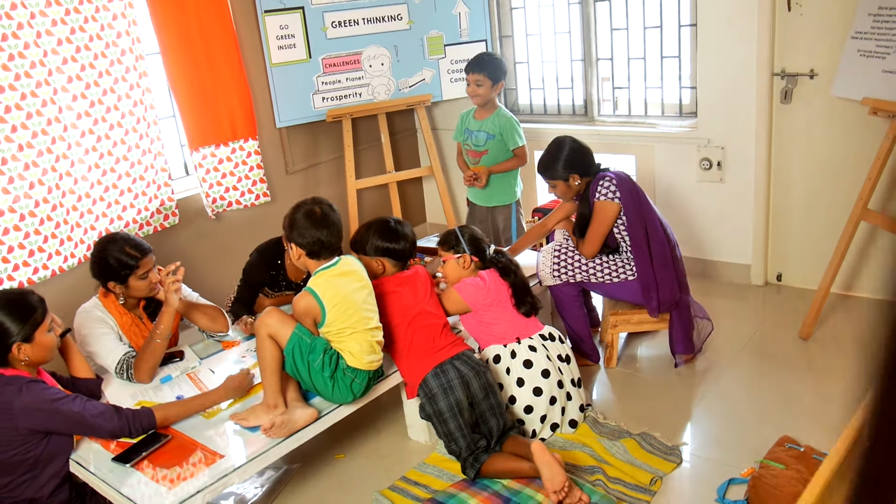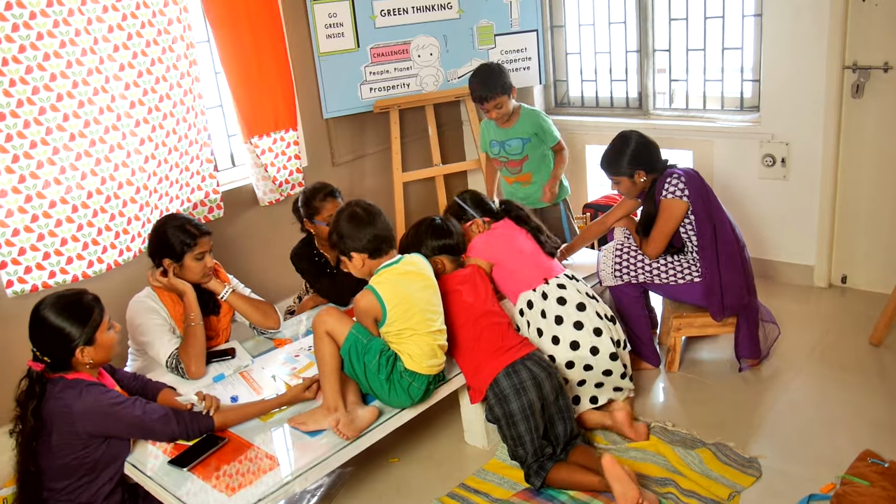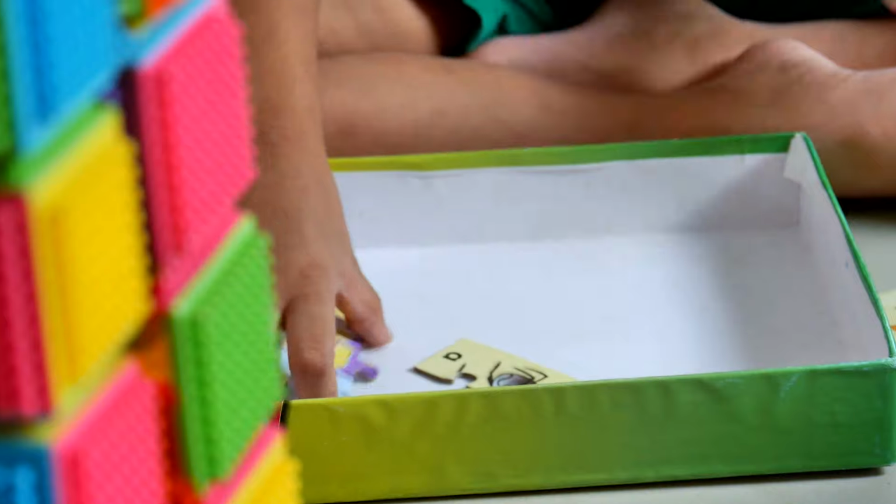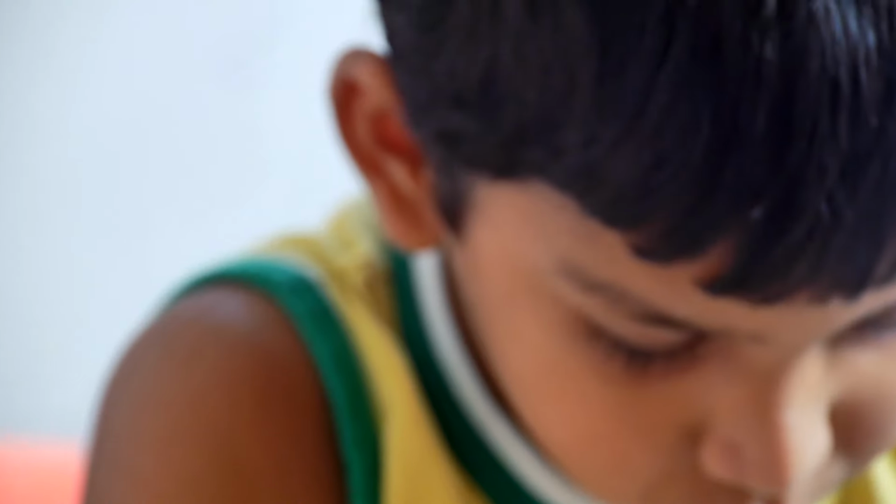So here today we're going to talk about the right brain and the left brain activities for children. For any child or for any of us, we'll be either right brain oriented or left brain oriented. That's the theory we've been always reading about. So what do you mean by a right brain or the left brain activity?